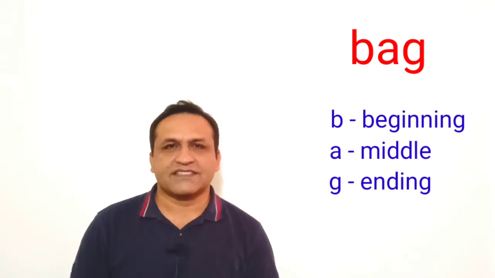Let's talk about segmentation. By segmentation, we mean breaking down words into individual sounds. It is the opposite of blending. While segmenting, it is important to identify the beginning, middle, and the final sounds. For example, we have a word bag. Can you identify the beginning, middle, and the ending sound? Yes. B is the beginning sound, A is the middle sound, and G is the final sound.